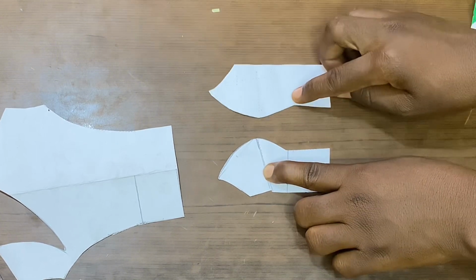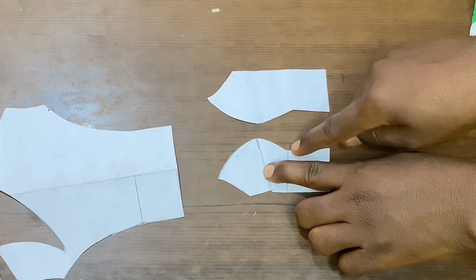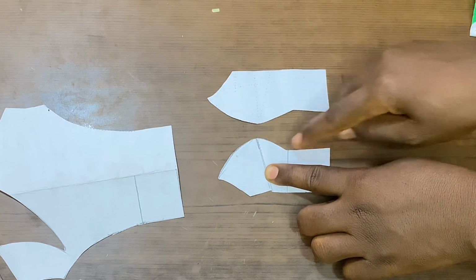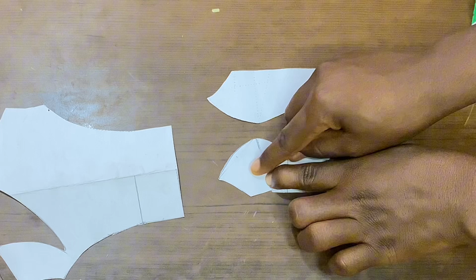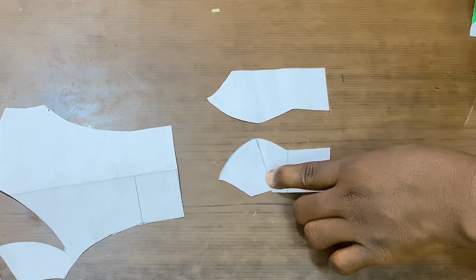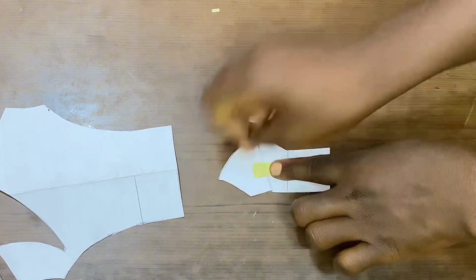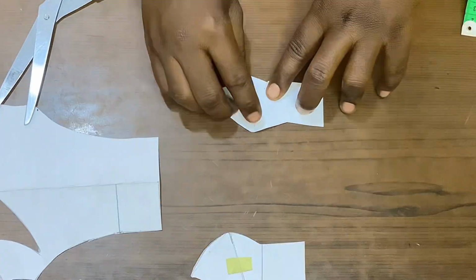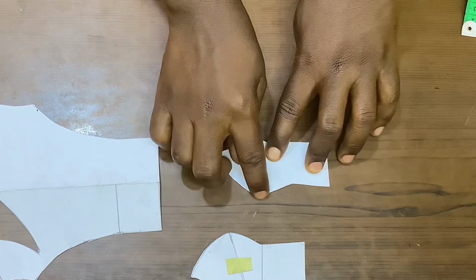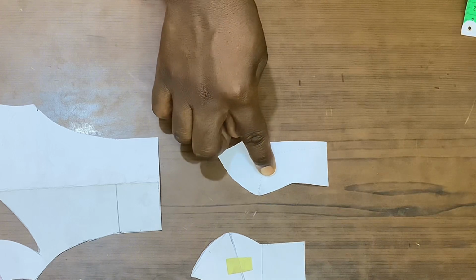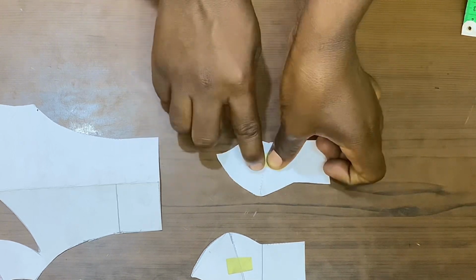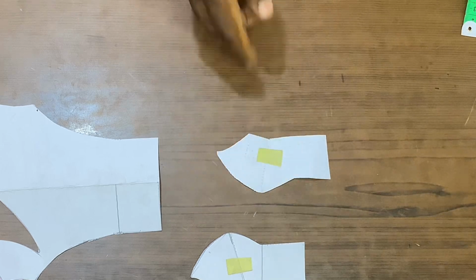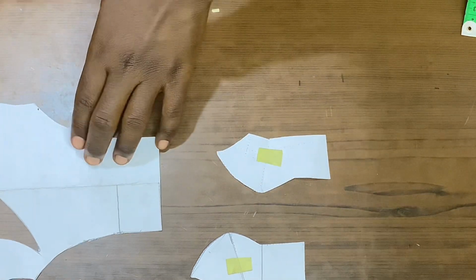If you notice, there's a difference between this curve here and this curve here, and this is the reason why the upper part has to be rotated to come under the lower part. Hold it down with a tip, and then you do the same thing to this side. And if after rotating you realize that your curve here is not smooth, you go ahead and smoothen it by redrafting the curve all over again.